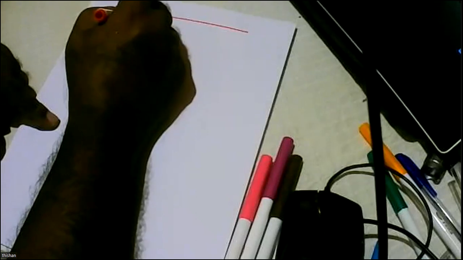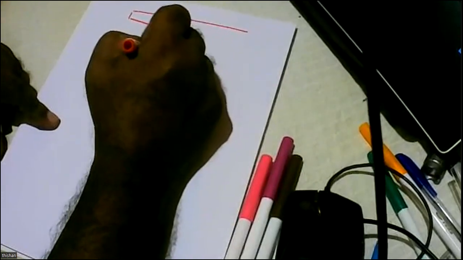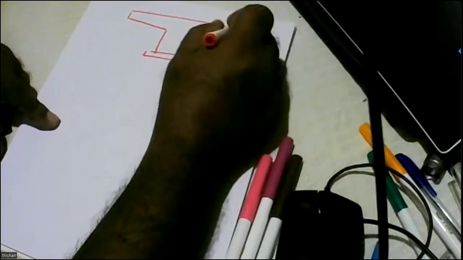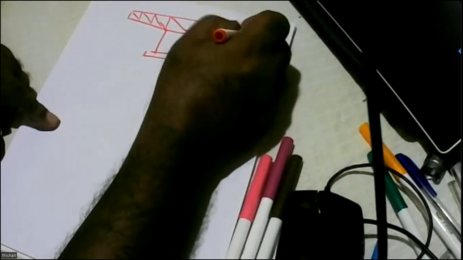Now we have to see, when you are doing a model, and let's say we are having a pile foundation, and we have done a model using that kind of trusses, and here you might consider some situation like that.